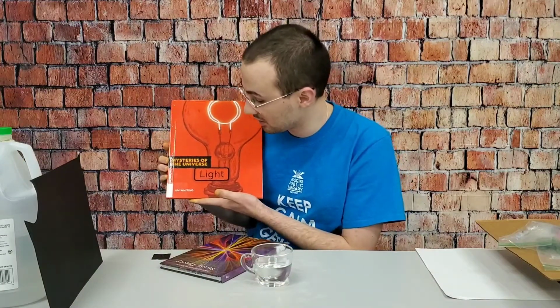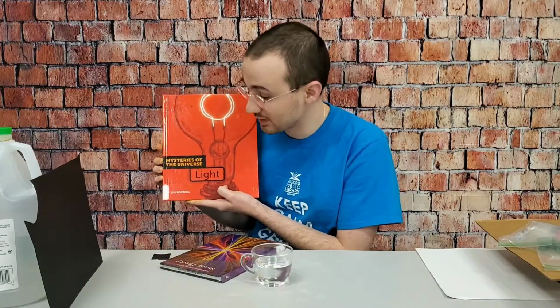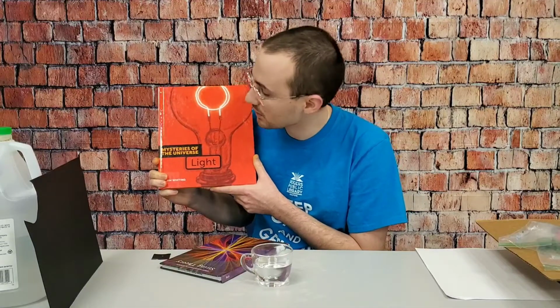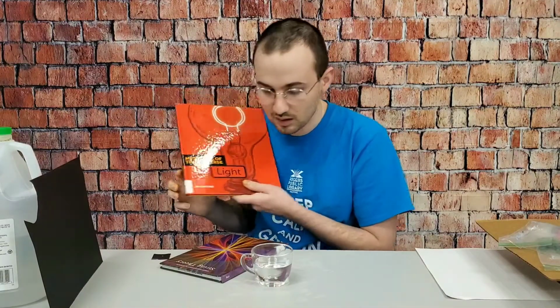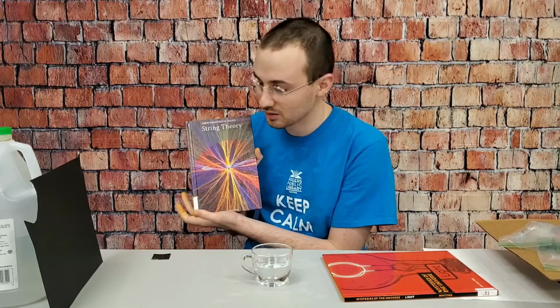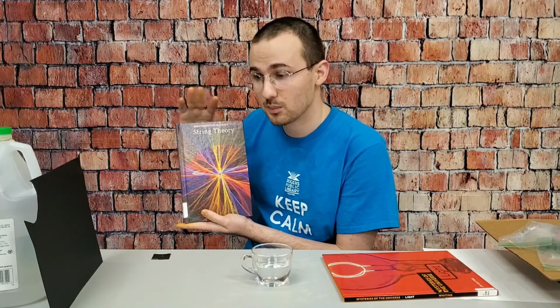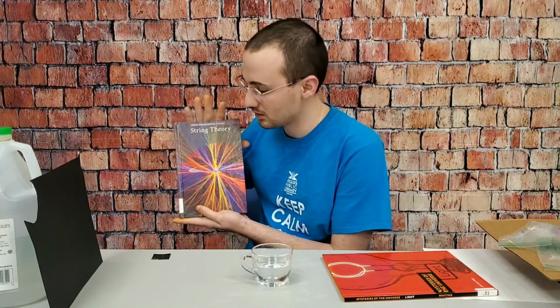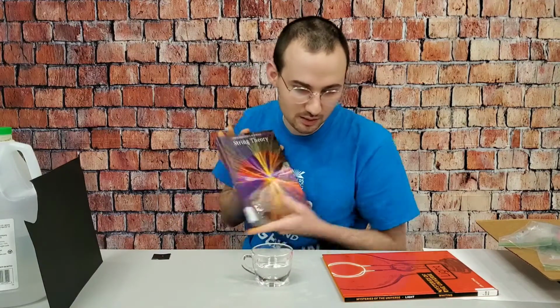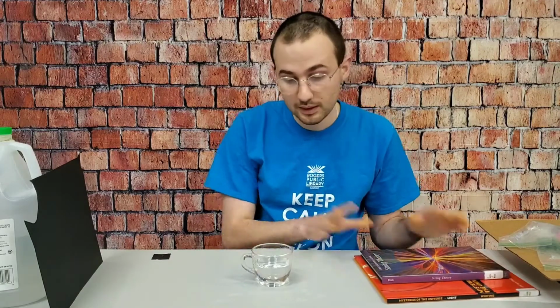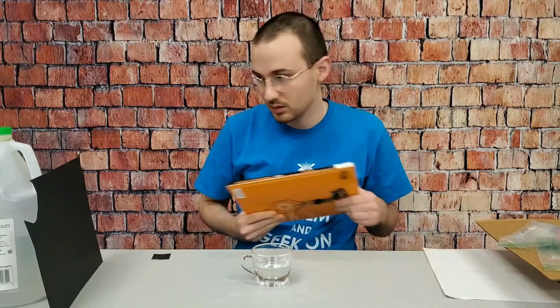This is Mysteries of the Universe: Light. It specifically talks about the photoelectric effect, which is what Albert Einstein was studying when he came up with the idea of photons. And then this book is more general. It's called String Theory. It talks about photons, and then it also talks about new ideas that physicists have thought of since they came up with the idea of photons. But, so, that's the lowdown on light.